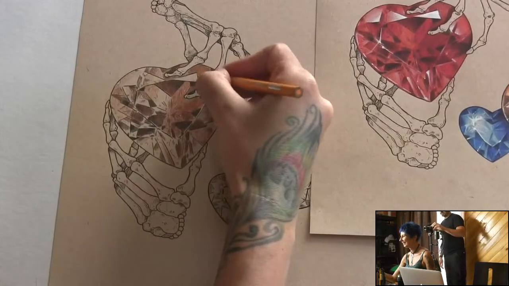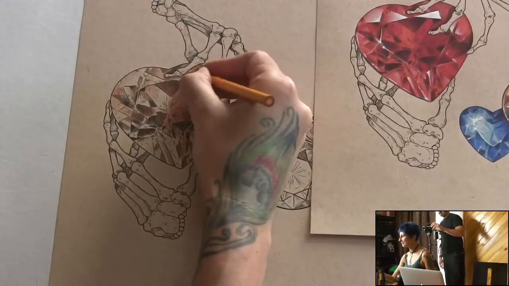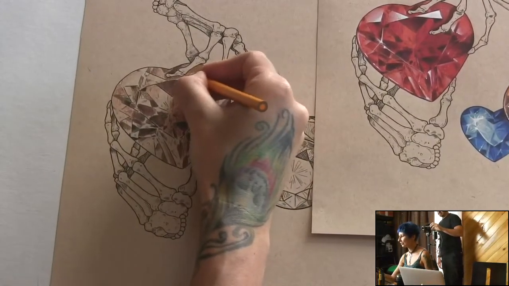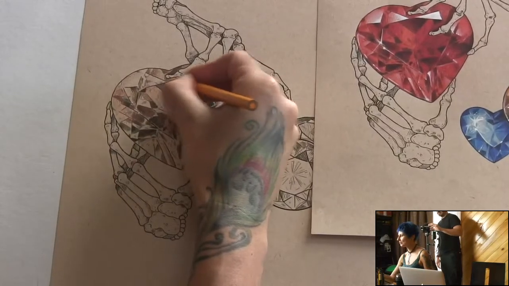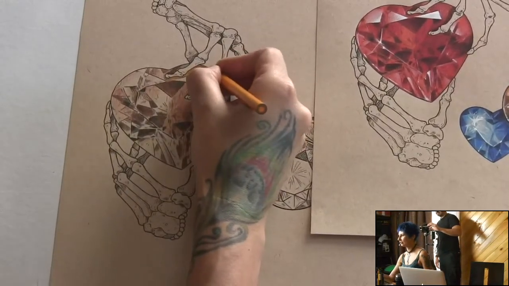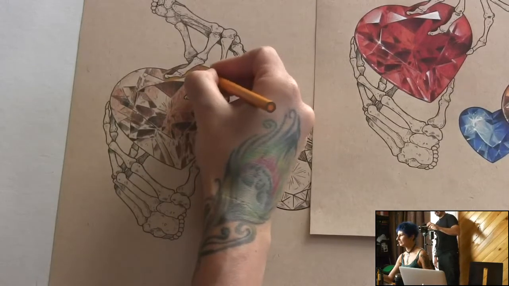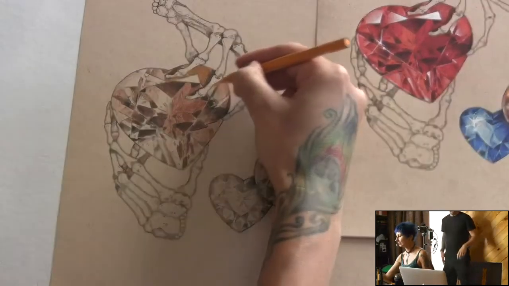Because it was like focusing in and out. Okay, as I'm introducing this yellow-orange, you want to be more on the yellow side than on the orange side, depending on what you have in your pencil set. Introducing this bright color. I have failed.